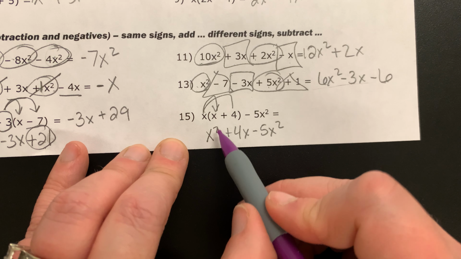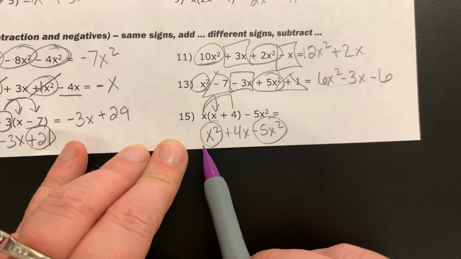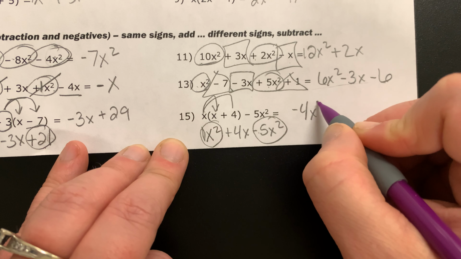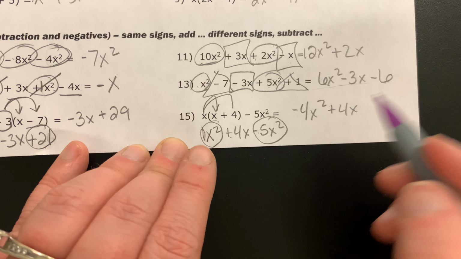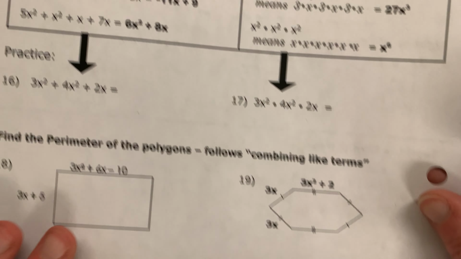Now I'm going to combine what's alike. I have a positive x squared and a negative 5. So 1 minus 5 is negative 4x squared. And then I'm just going to bring over my 4x because I have nothing to combine it with. Okay, so let's look at the rules on the back.